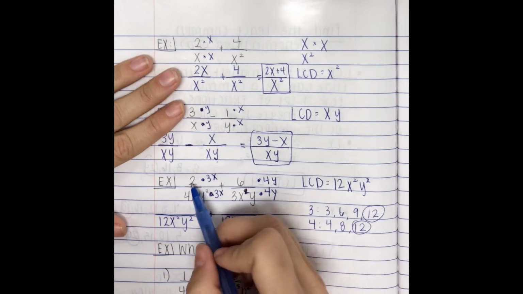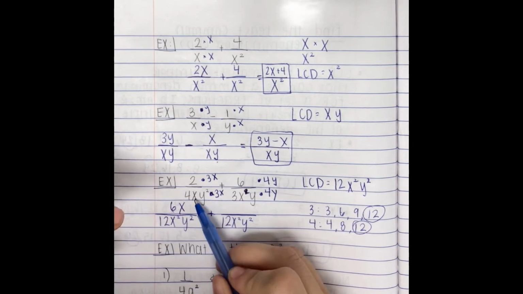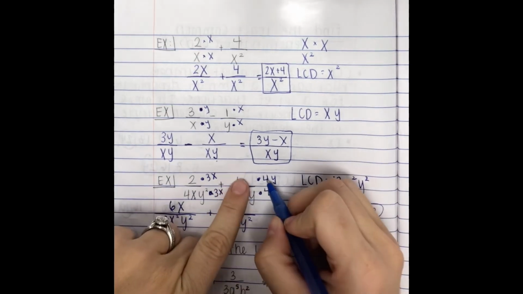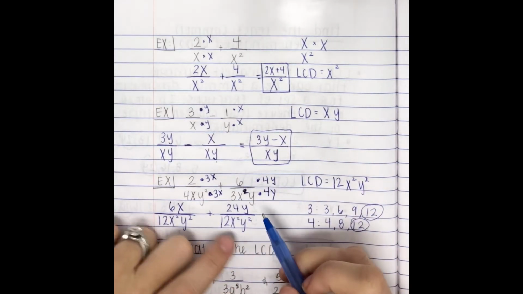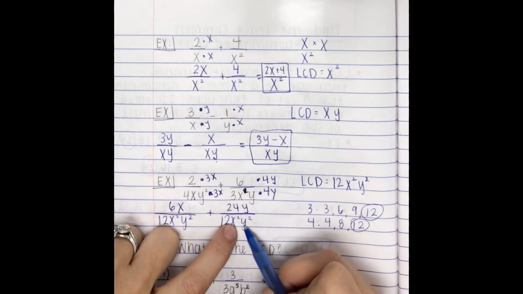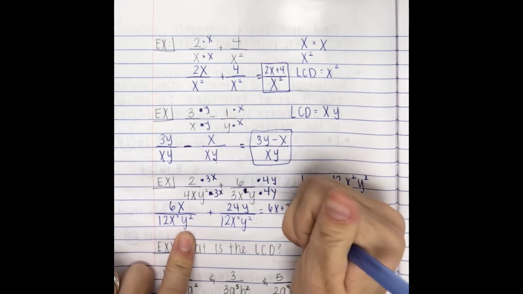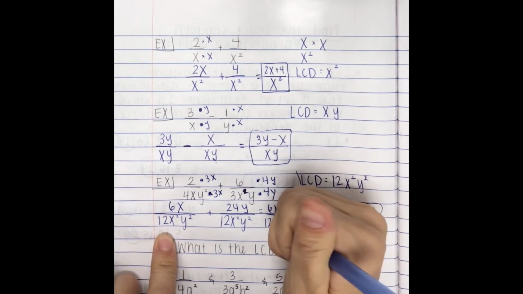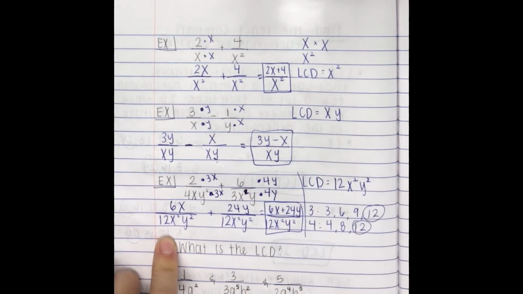So 2 times 3x is a 6x, and just to double check, 4 times 3 is 12, x times x is x squared, and then we bring down our y squared. On this side, 6 times 4y would be 24y. And then 3 times 4 is 12, we bring down our x squared, and y times y would be y squared. So now we put this together, and we have 6x plus 24y over my 12x squared y squared. That's our final answer.